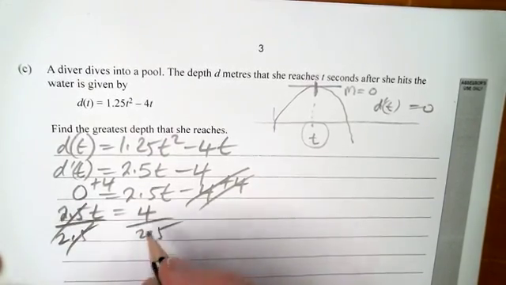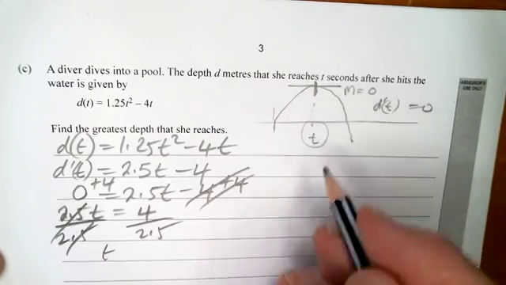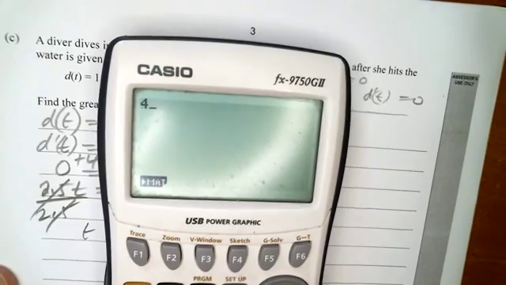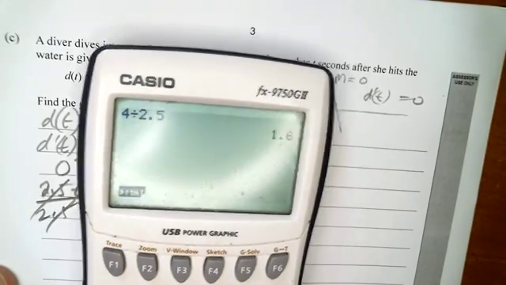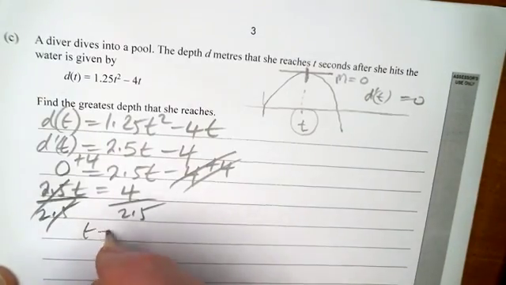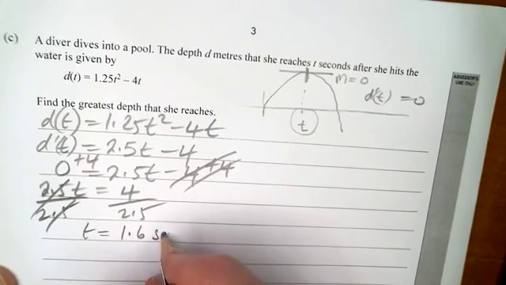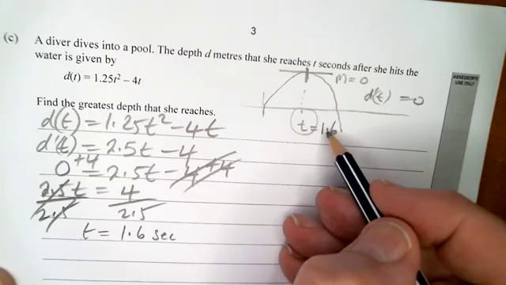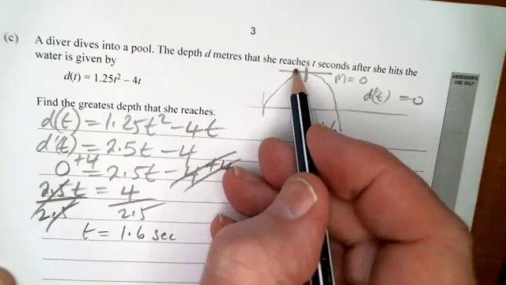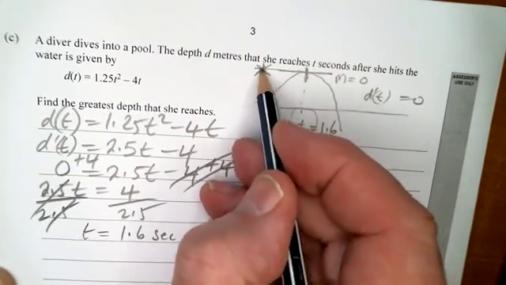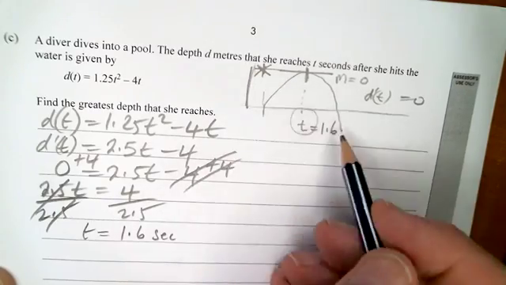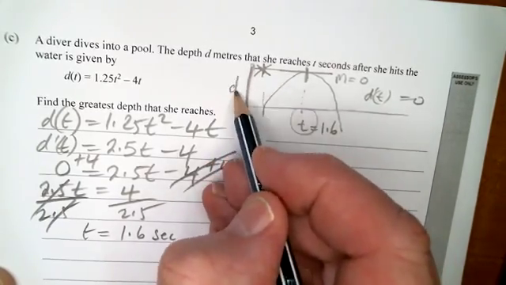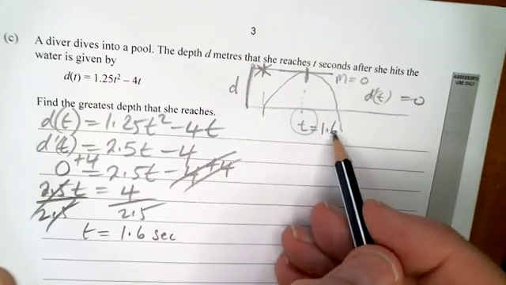And we're going to now find the time when this maximum occurs. Let's have a look what that would be. It's 4 divided by 2.5, and we get 1.6. So we know the time is 1.6 seconds. But we want to find the maximum point. What's that level there? How far is this? So we can find this depth, if you like. That's our d, our depth, at this time. Well, the time is 1.6.